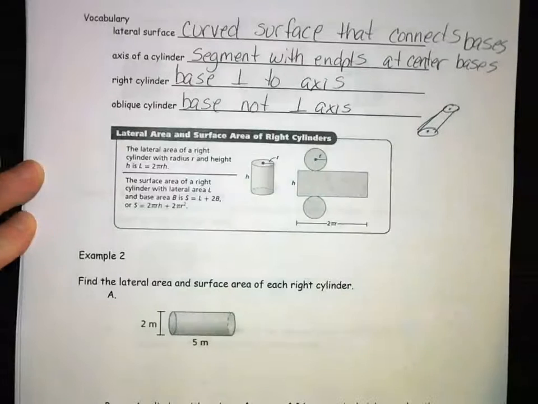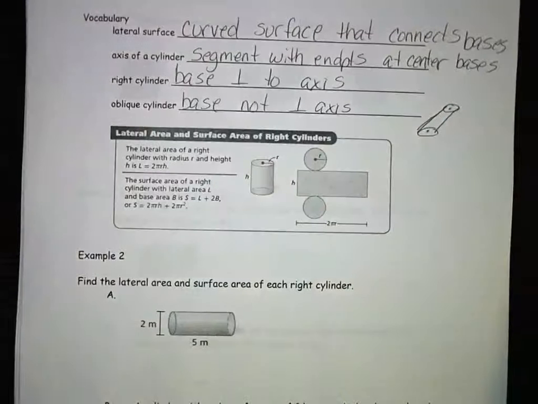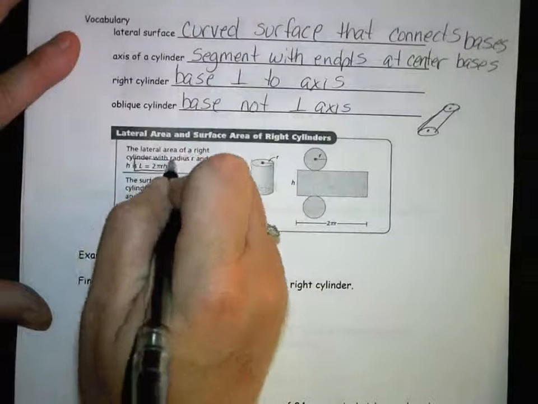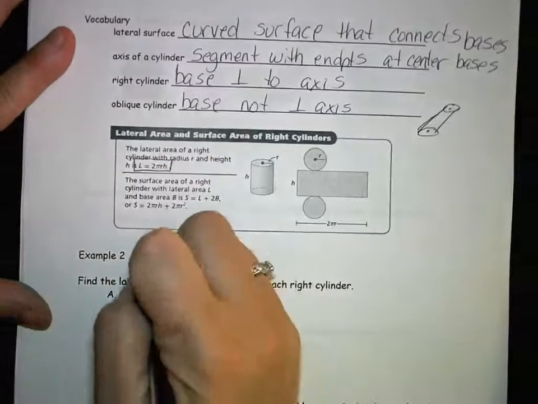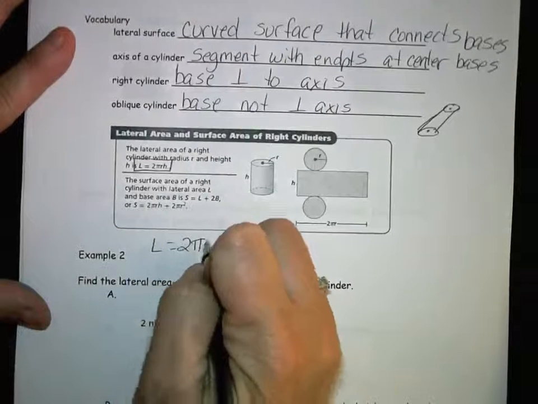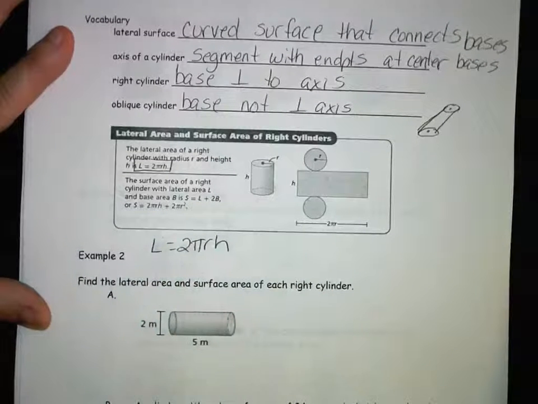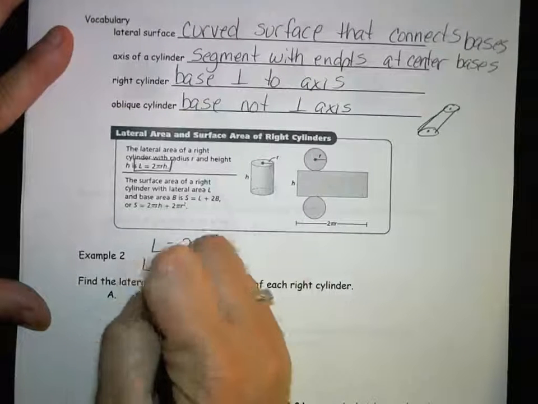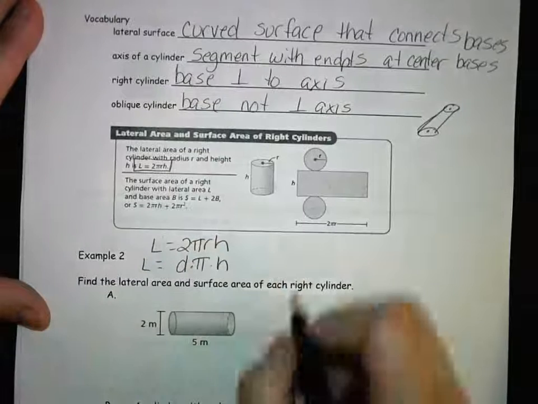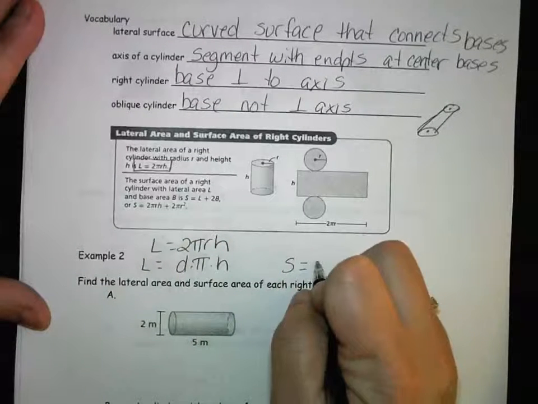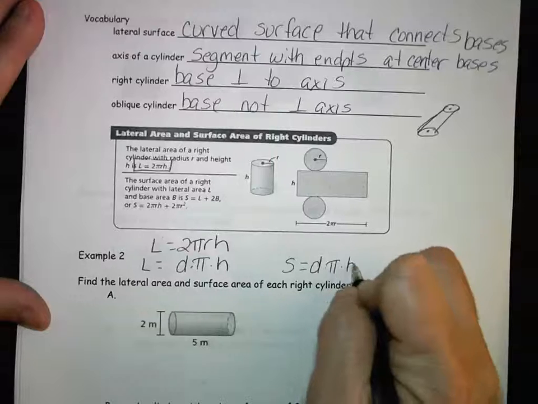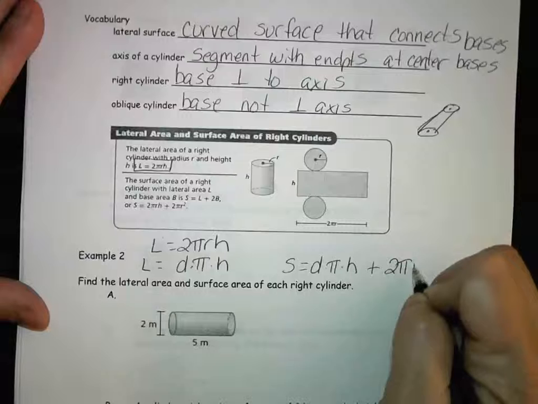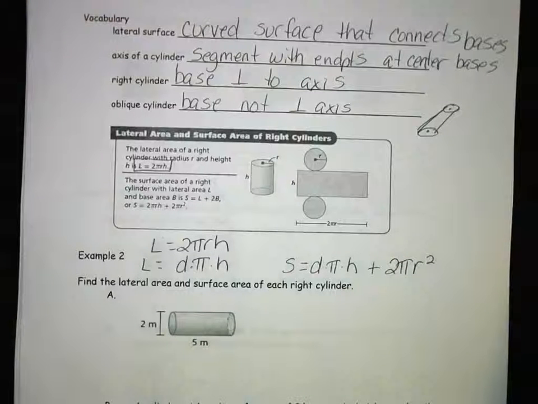It's kind of slanted off to the side. Our formula for lateral area is 2 pi r h. Well, 2 times radius is the same as diameter times pi times height, whichever formula you prefer. And then the surface area, I'm going to use that diameter times pi times h. And then for the total surface area, you have 2 circles, so plus 2 pi r squared.